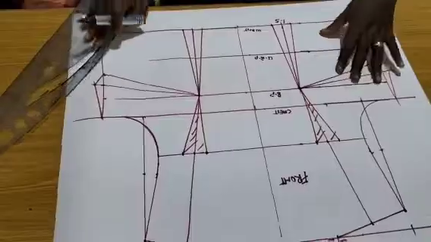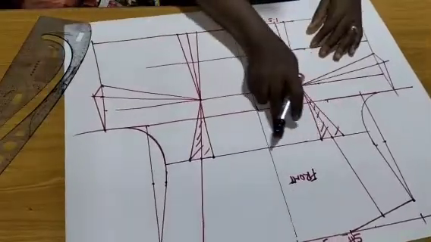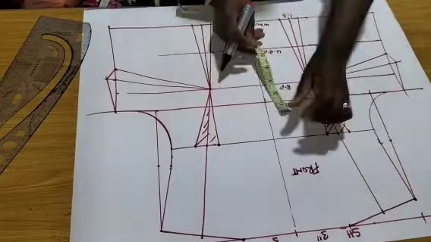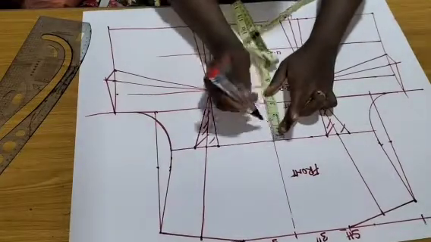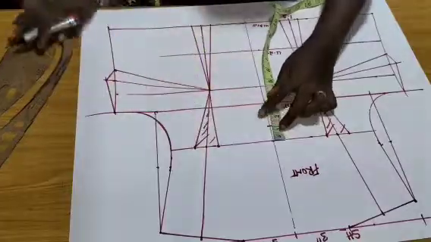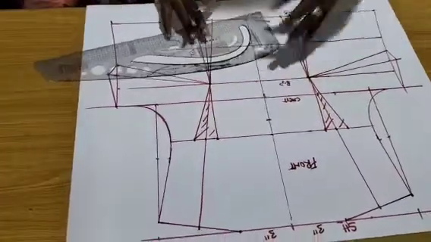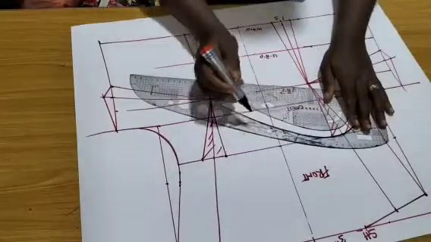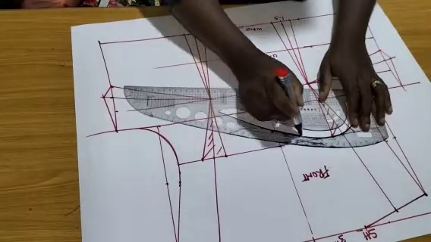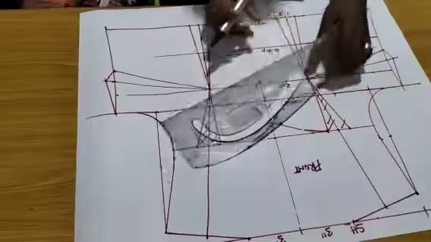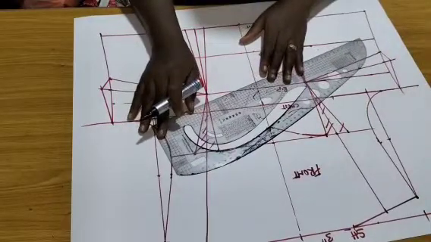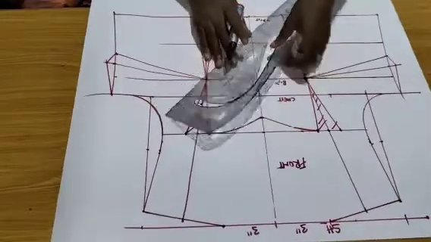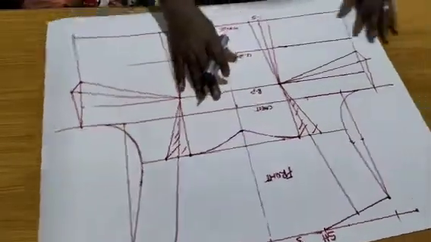So the next thing I want to do now is to start curving the neckline. So I don't want too much of a sweetheart neckline. So from here I can go in by 1 inch. Once I go in by 1 inch, I'm going to place my ruler like this. From this point, I will connect from that point to this point. I'll also flip my ruler like this and connect from here again to this point. So this becomes my neckline.